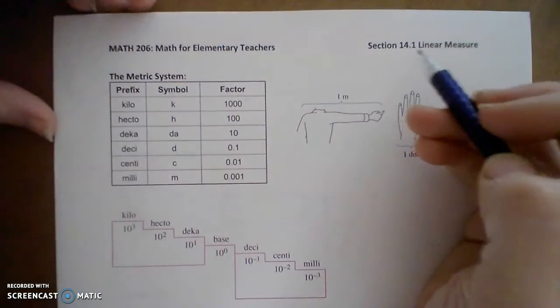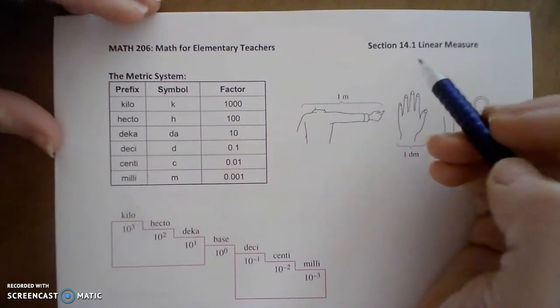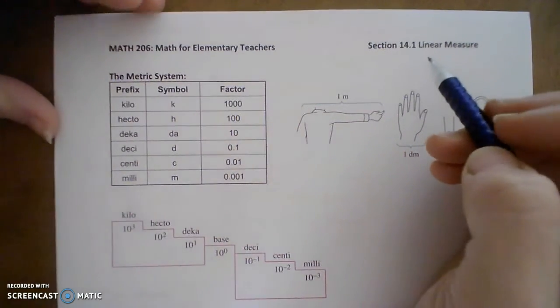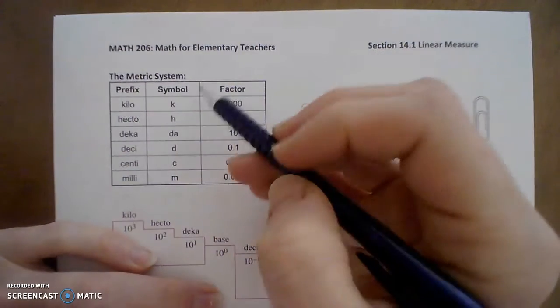Hey, Math 206, this is Dr. McGathy. Now that we have discussed the English system of measurement, let's move on to the metric system.